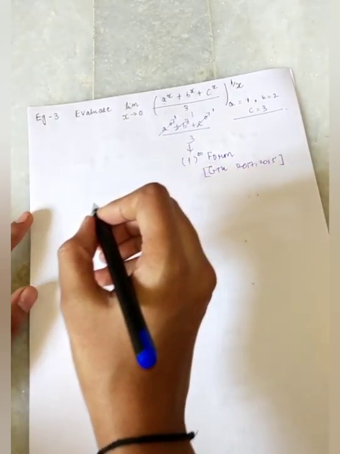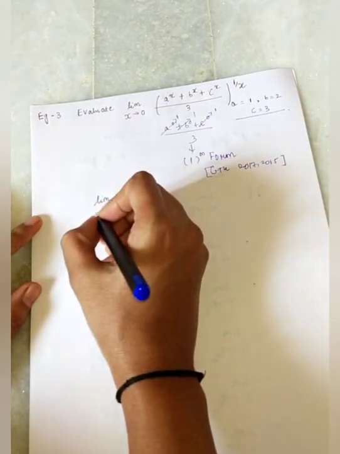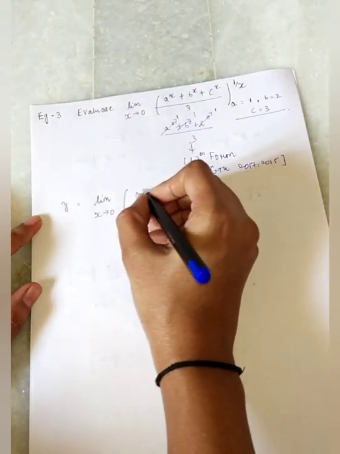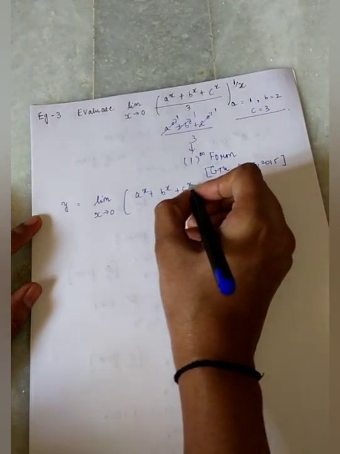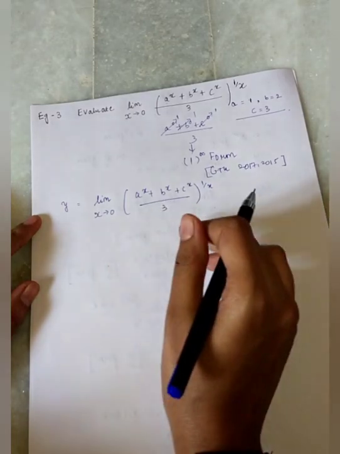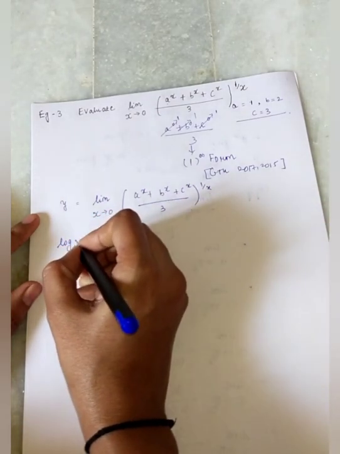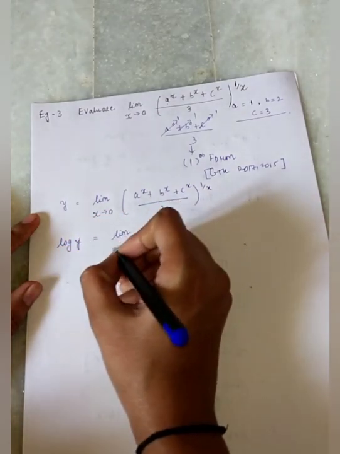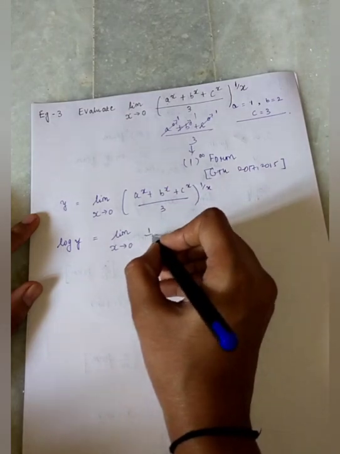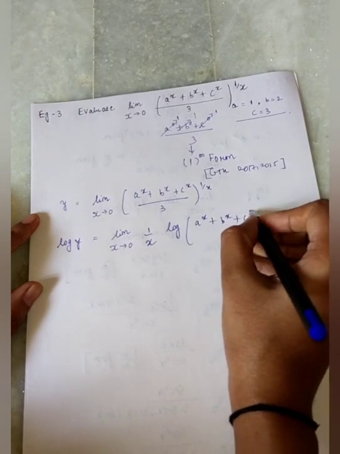Now to convert into 0 raised to infinity form, we get limit x tends to 0, y equal to a raised to x plus b raised to x plus c raised to x by 3, all raised to 1 by x. Now converting it into 0 into infinity form, we will take log on both sides. So we get log y equal to limit x tends to 0. This 1 by x will come before this term. So 1 by x log of a raised to x plus b raised to x plus c raised to x upon 3.